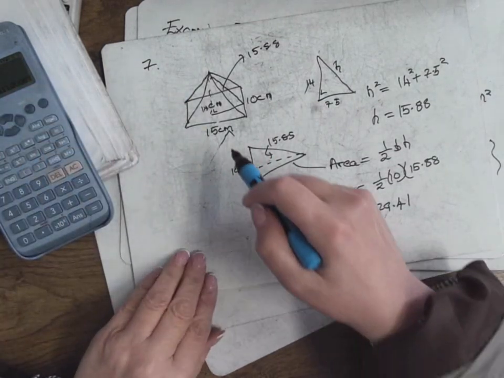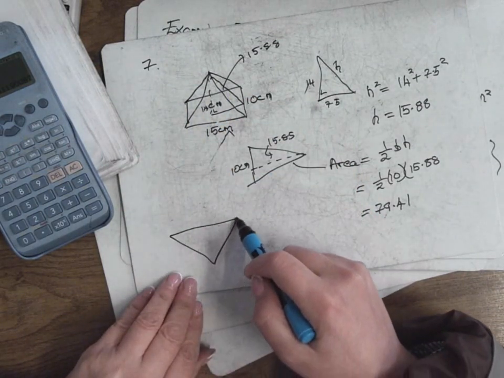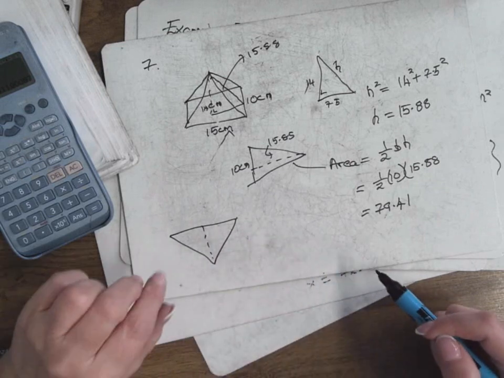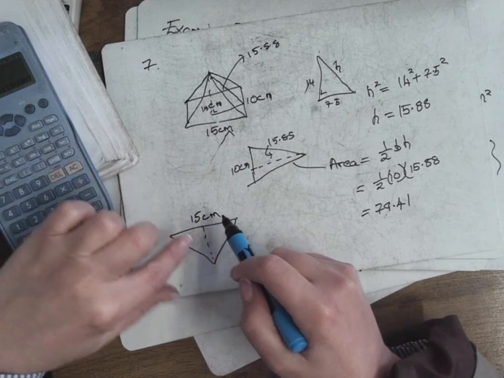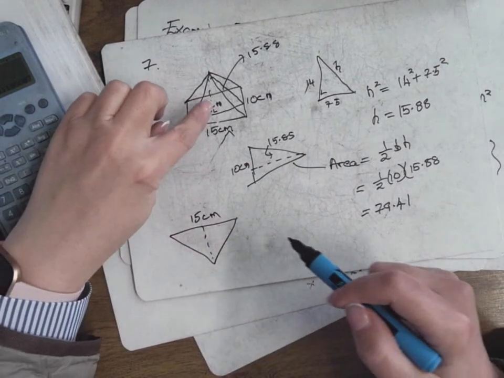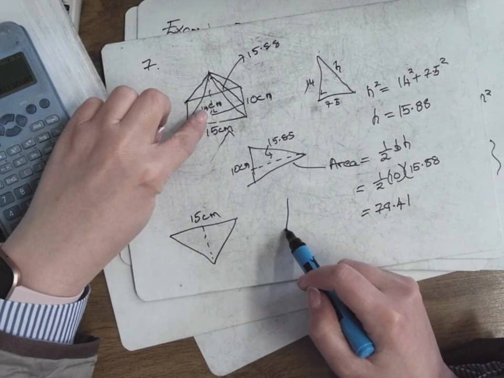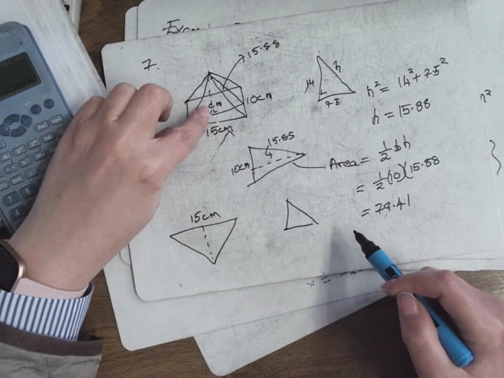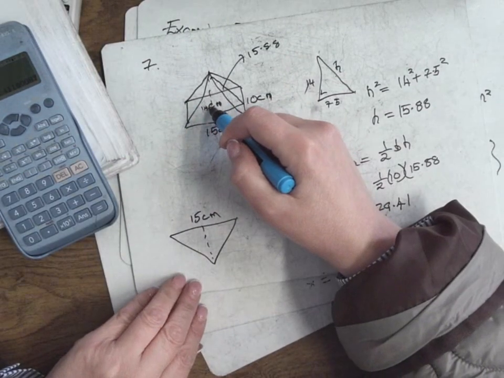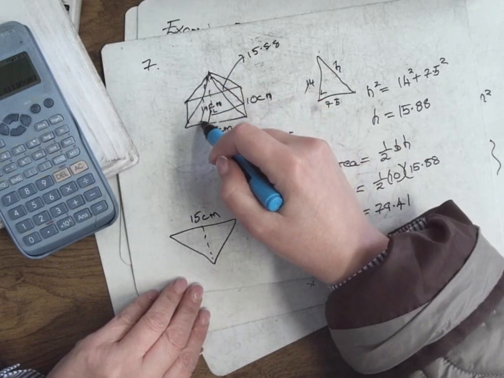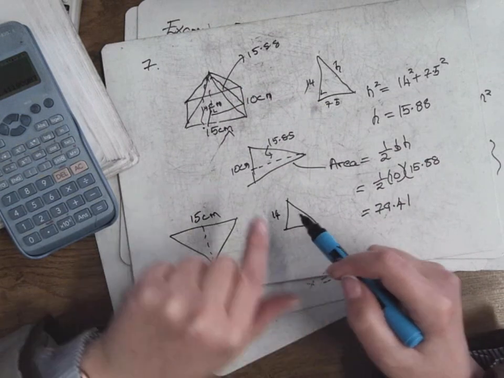Agreed? Okay, the triangle at the front. The base is 15, and I need the perpendicular height of that. If you draw the triangle coming out to face me, I draw a line from there to here, and then draw a line up to there. There's a right angle triangle there. So the perpendicular height is 14.